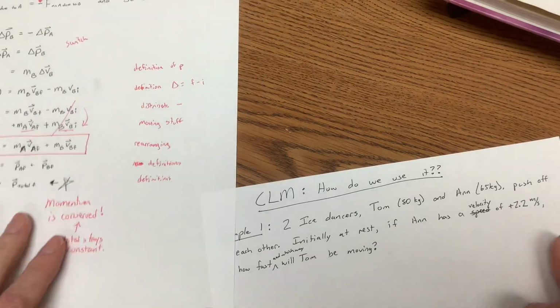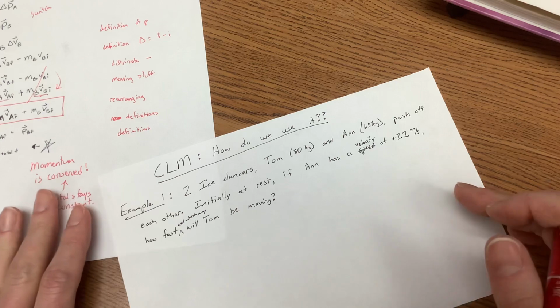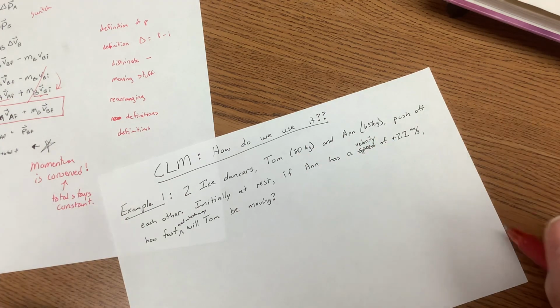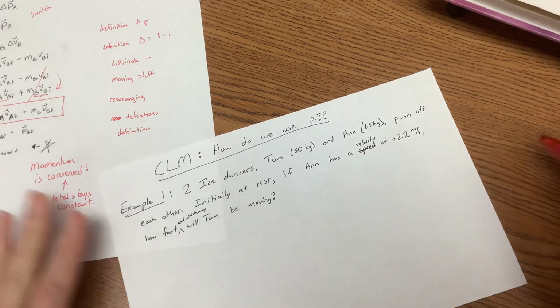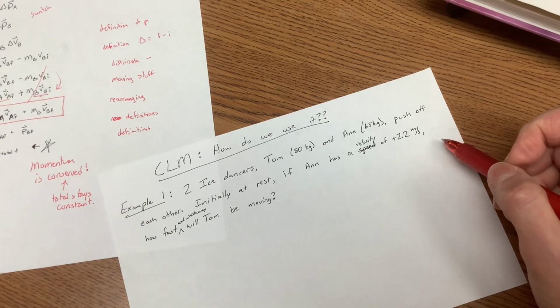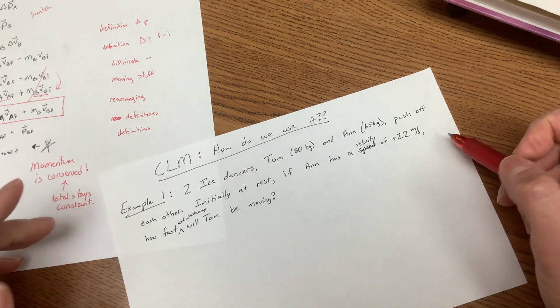Okay, so here's our first one. Two ice dancers, Tom and Anne, who have these masses right here, push off of each other. They're initially at rest. If Anne has a velocity, I wrote speed, then I changed to velocity, of positive 2.2 meters per second. How fast and which way, because we need to know that too, will Tom be moving?